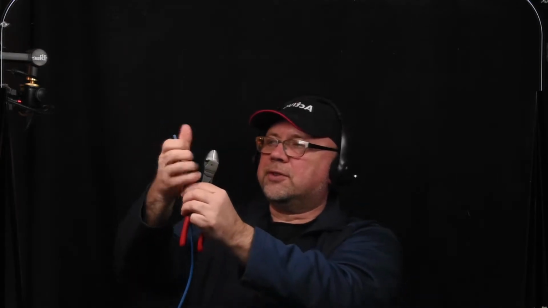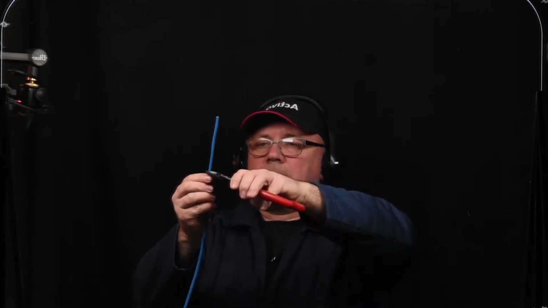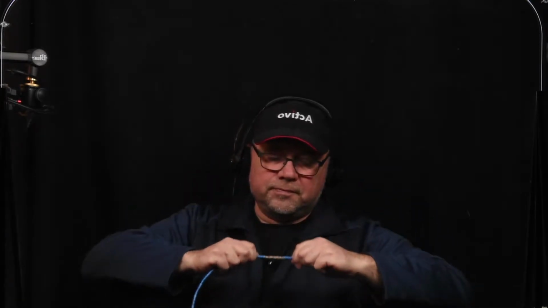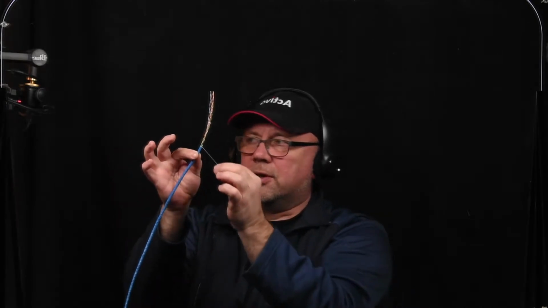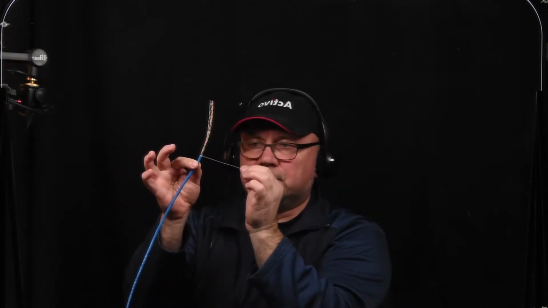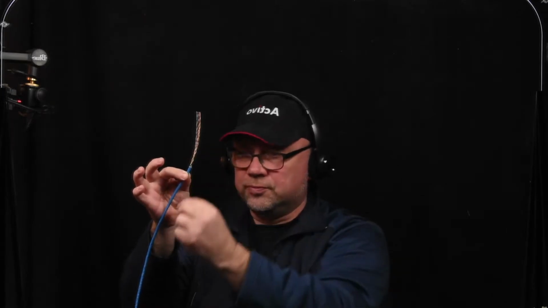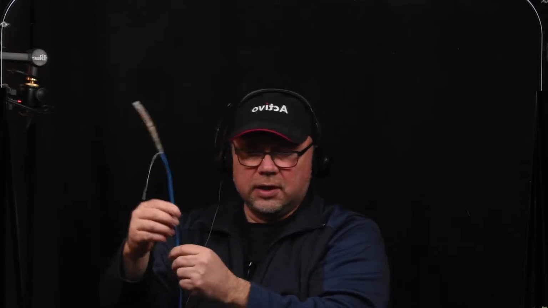So we're just going to go about this much, about 1 fist long, and we're going to basically nick it and remove the outer jacketing from the wires here. Now again, we're going to have a rip cord, so we're going to use that to basically peel the jacket off.